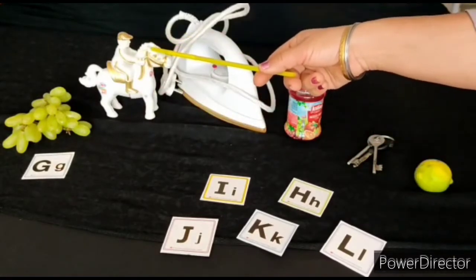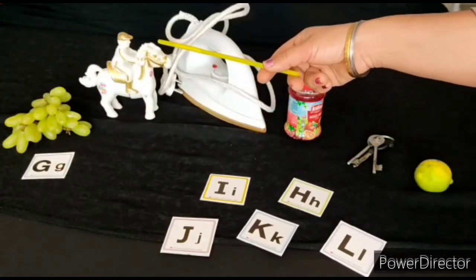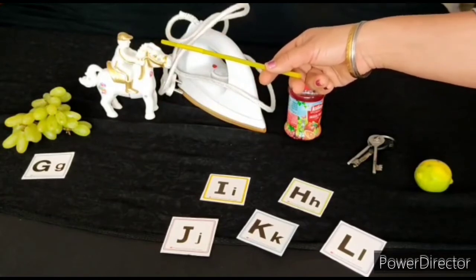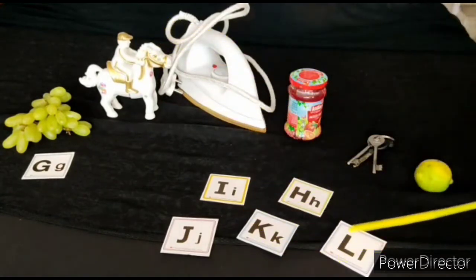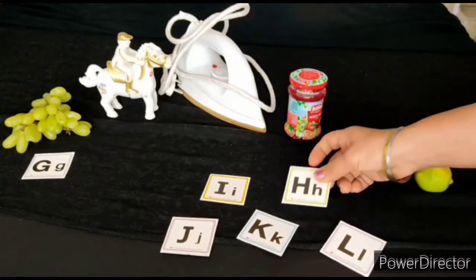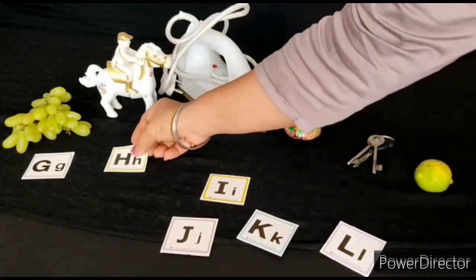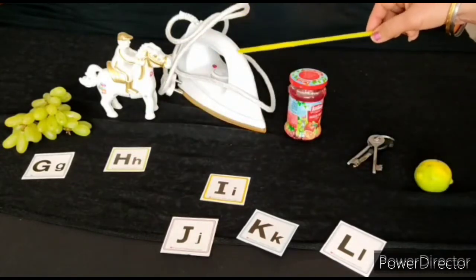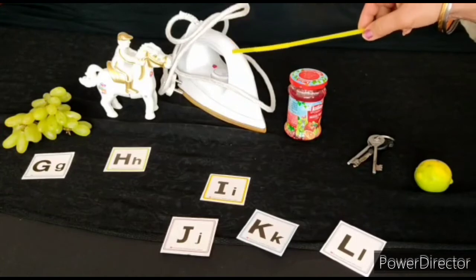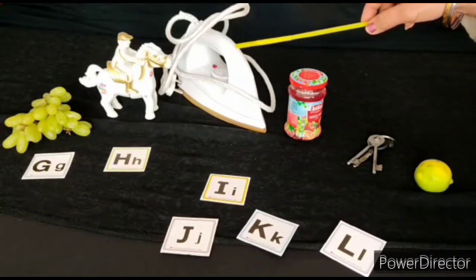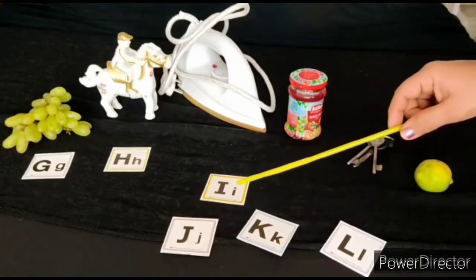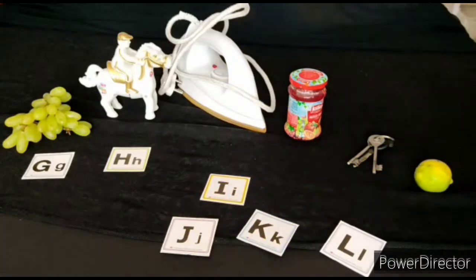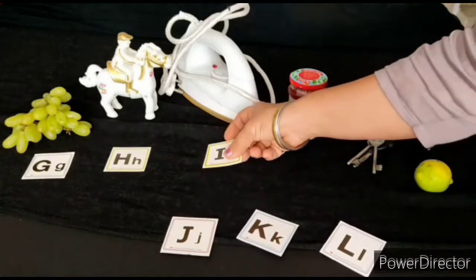Next is horse. H for horse. So let's take the alphabet H and keep it in front of horse. Next object is iron. I for iron. So we will find out I. Yes. I for iron.